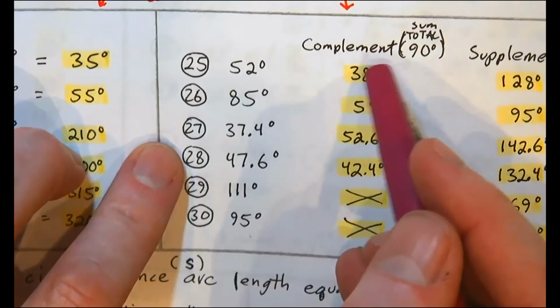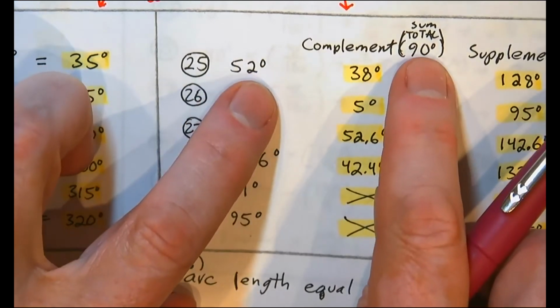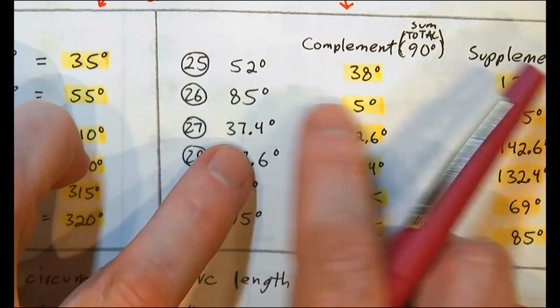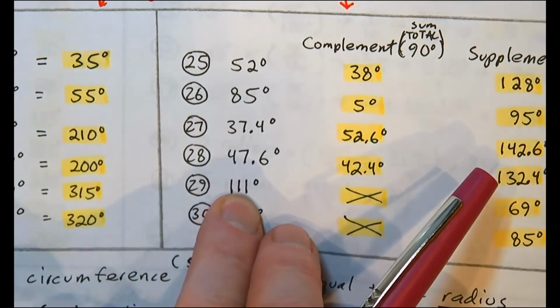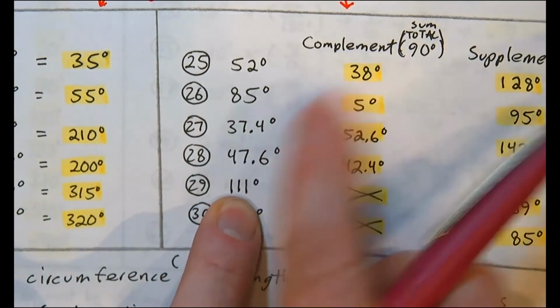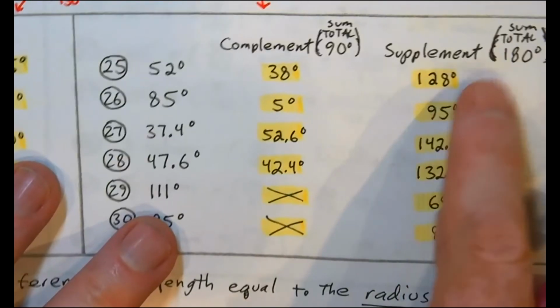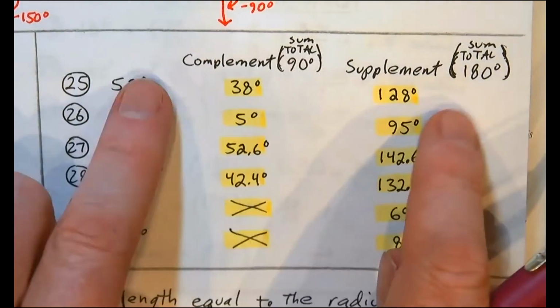Then they're going to say, give me some complements, make them add up to 90. So I subtracted each one from 90. This will all be useful later. And wait, you're too big. You're over 90, so you can't do it. And then make them add to 180. Once again, I subtracted from 180.